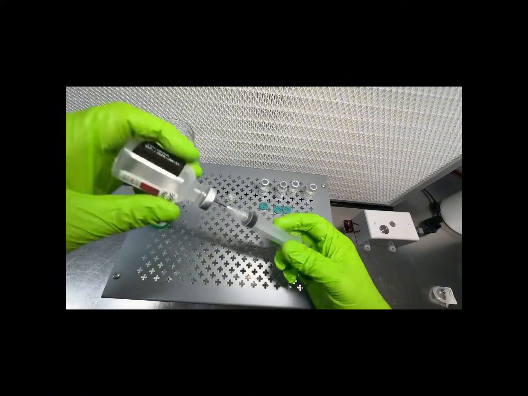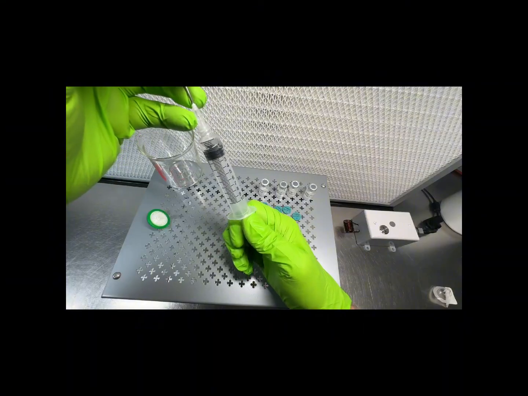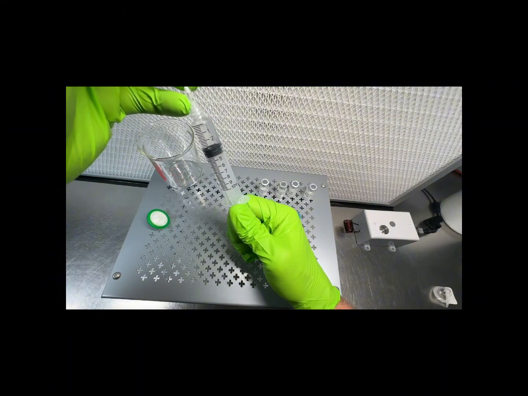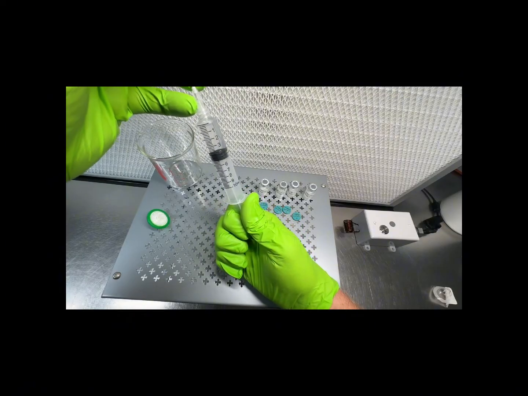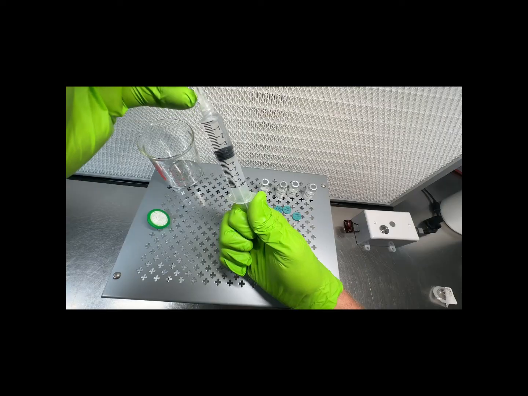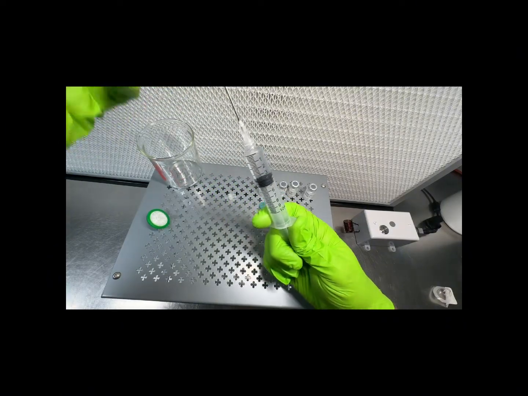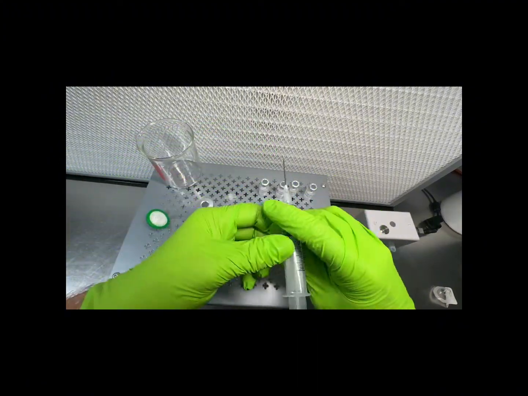So the first thing I'm going to do is reconstitute each of these vials with 1 milliliter of bacteriostatic water. So I'm going to go just a hair over here. Okay.